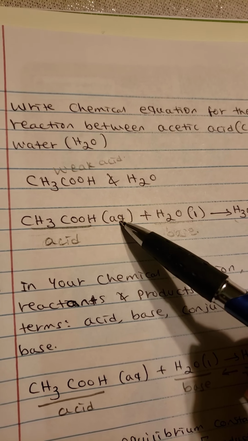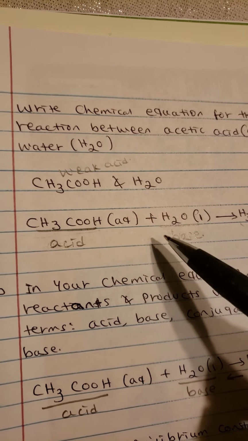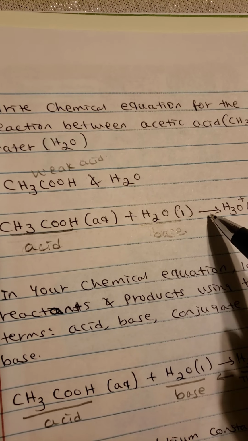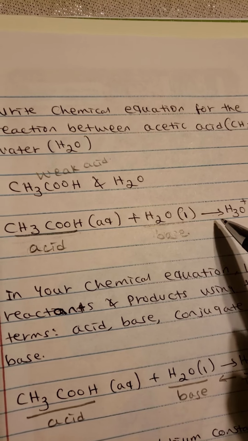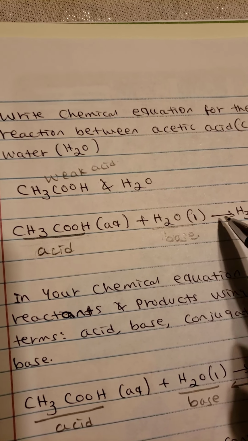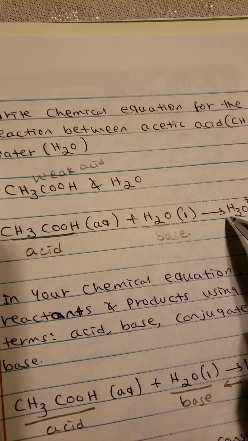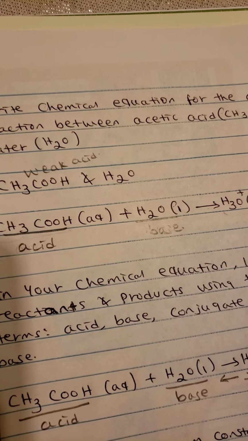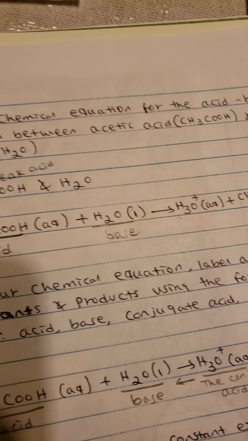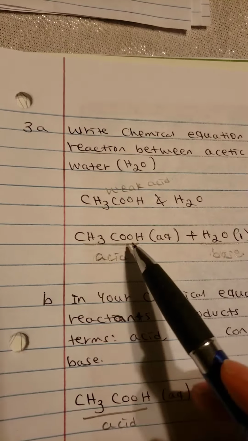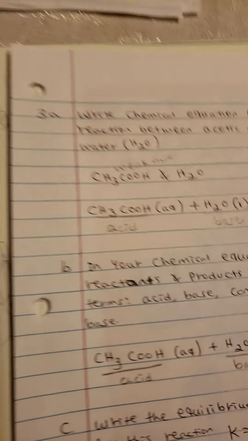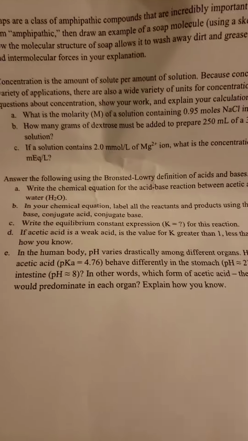CH3COOH aqueous plus H2O liquid equilibrium arrow. A proton transfers to give H3O+ aqueous plus CH3COO- aqueous. So CH3COOH is an acid, H2O is a base.